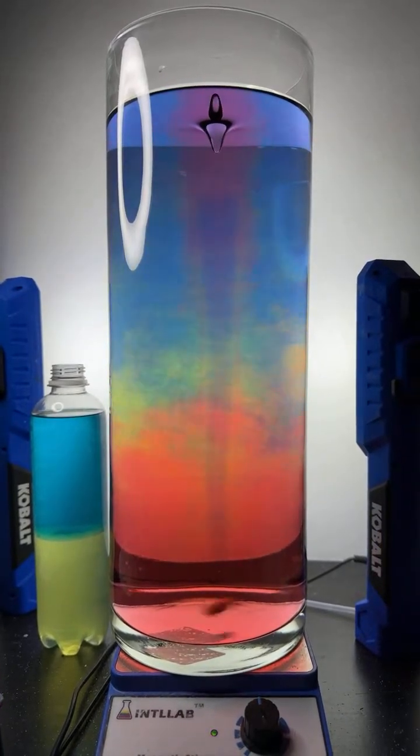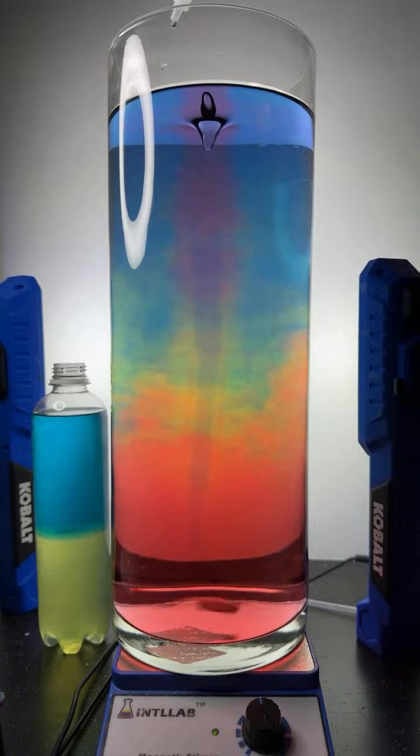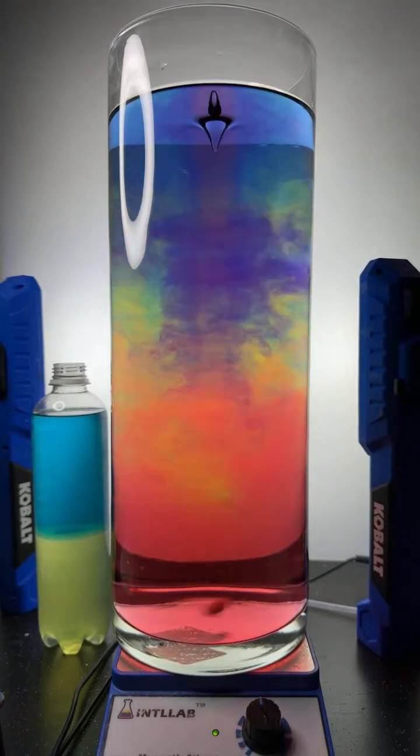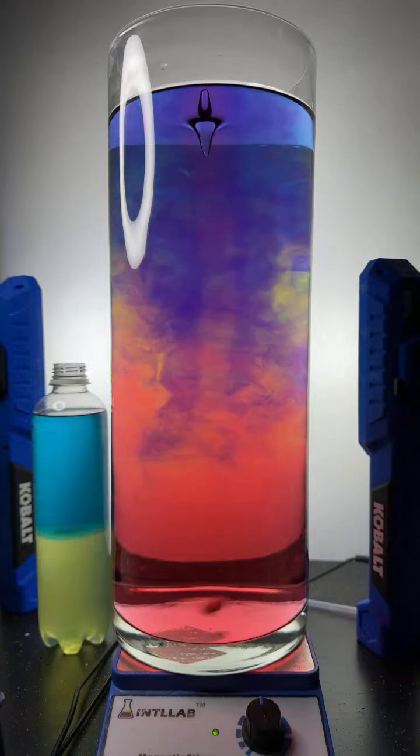Oh, that's gorgeous. We really got some interesting color changes today. We really did. Oh, that's beautiful. Come on, man. Sure, Gray.